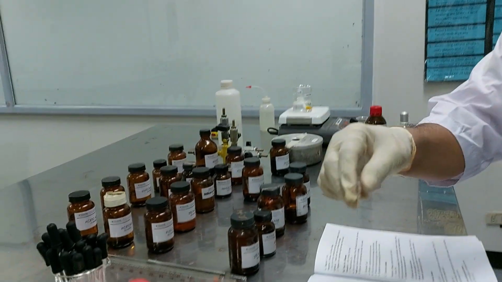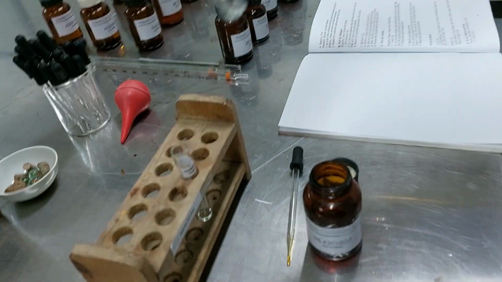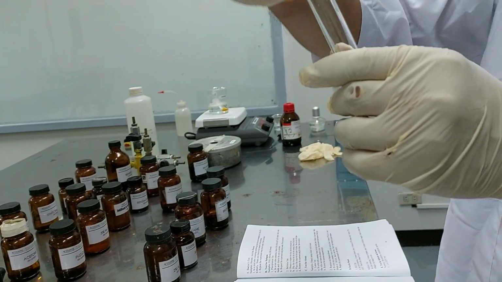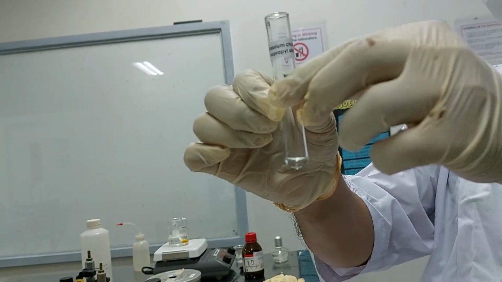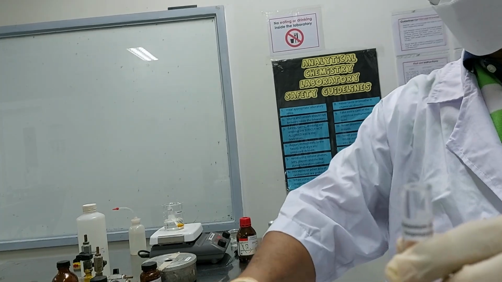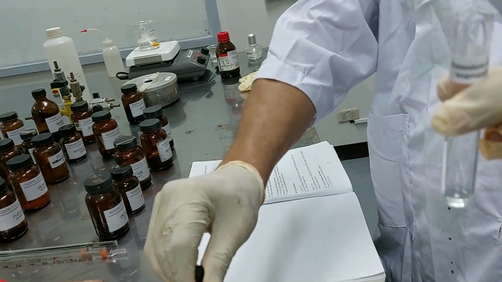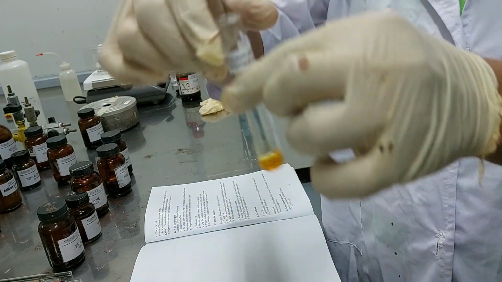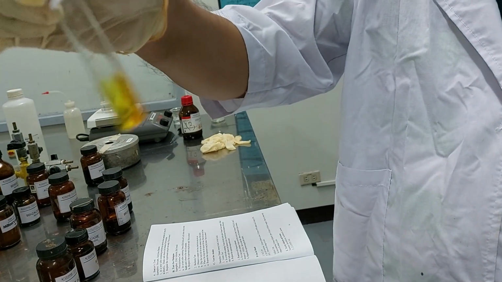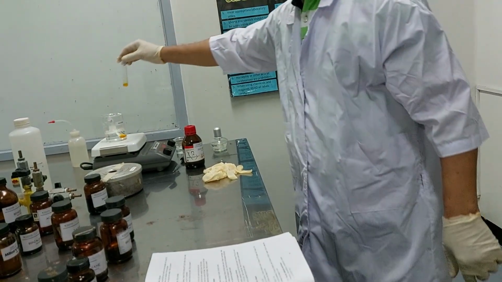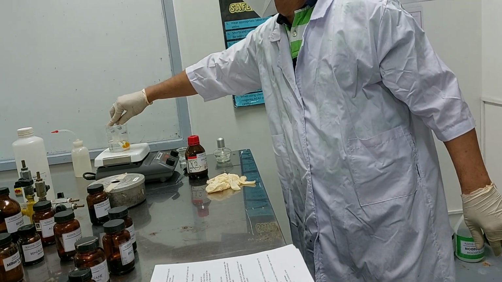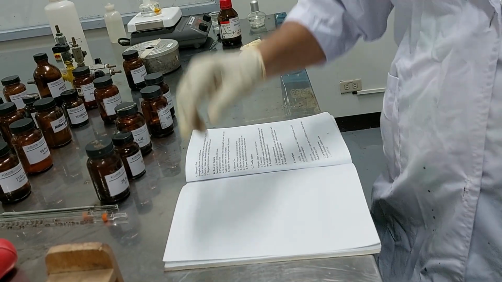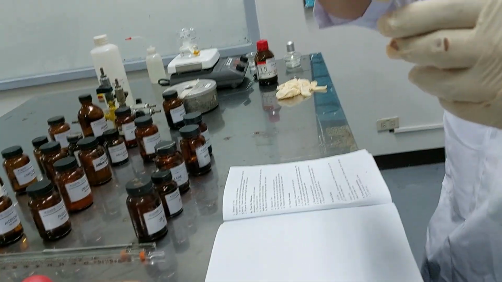So that is tertiary. Now let's go to secondary, which is our isopropyl alcohol. We have 10 drops already of isopropyl, so we just have to add 10 drops of potassium dichromate. Shake and then place in the water bath, heated at about 70 to 80 degrees, not boiled.